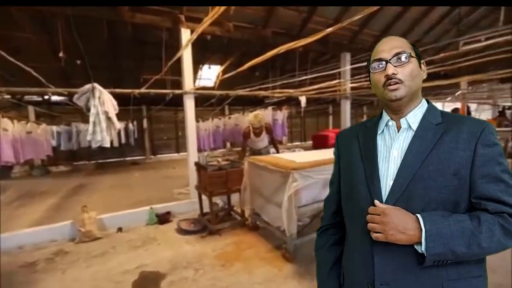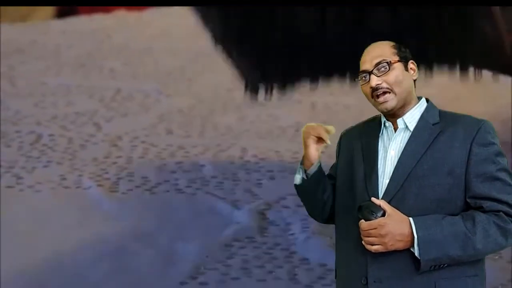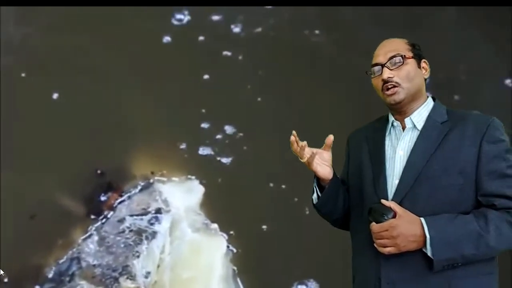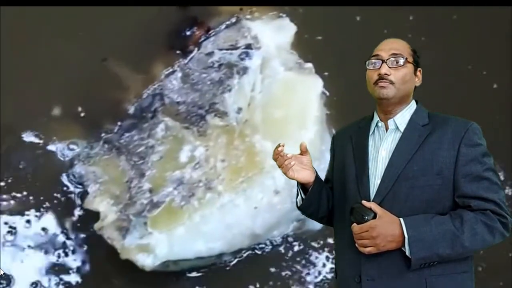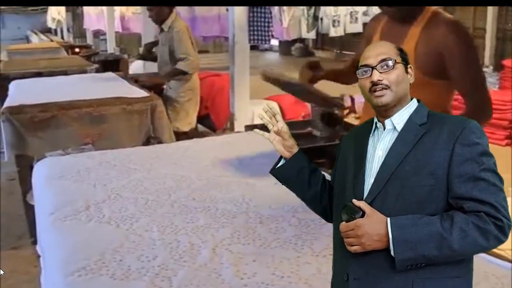In this one, what happens? We use a wax such that in those areas the dye uptake will not take place. Generally, we use a combination of paraffin wax and bee wax. Bee wax does not crack, and that is the reason it is used. And you can see the bee wax or the paraffin wax which is available.